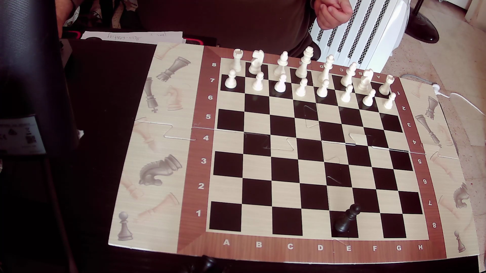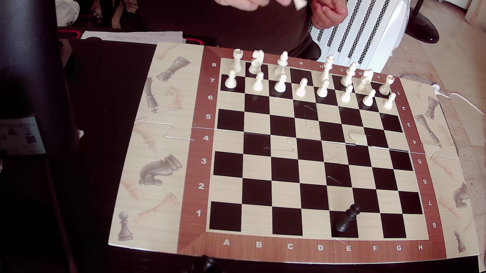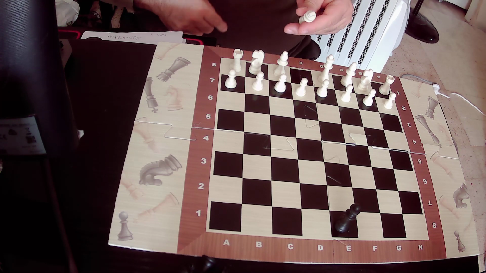Okay, now I will talk about the characteristics of the pieces. We will start with the most important piece, that is of course the king.